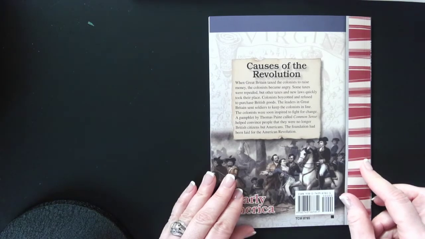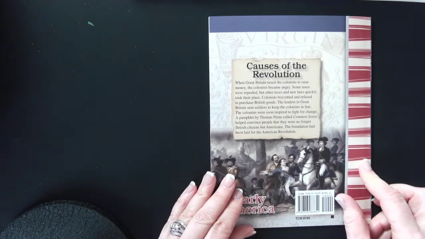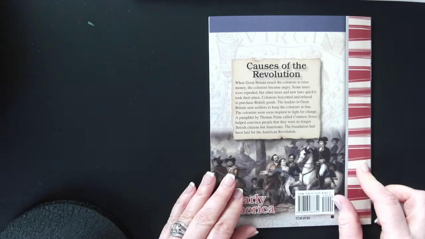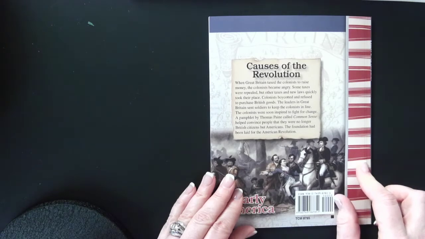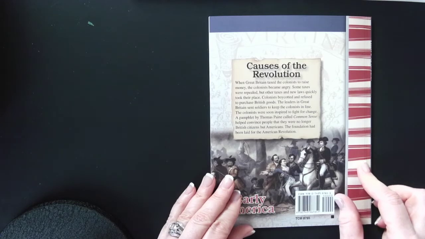When Great Britain taxed the colonists to raise money, the colonists became angry. Some taxes were repealed, but other taxes and new laws quickly took their place. Colonists boycotted and refused to purchase British goods. The leaders in Great Britain sent soldiers to keep the colonists in line. The colonists were soon inspired to fight for change. A pamphlet by Thomas Paine called Common Sense helped convince people that they were no longer British citizens, but Americans. The foundation had been laid for the American Revolution.